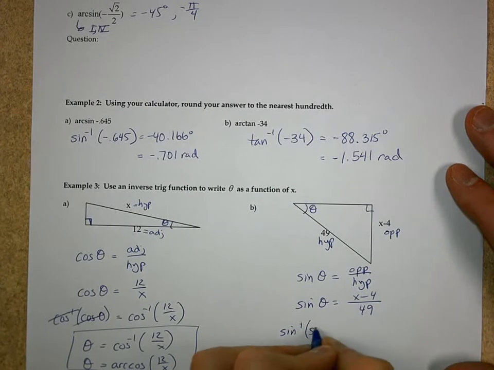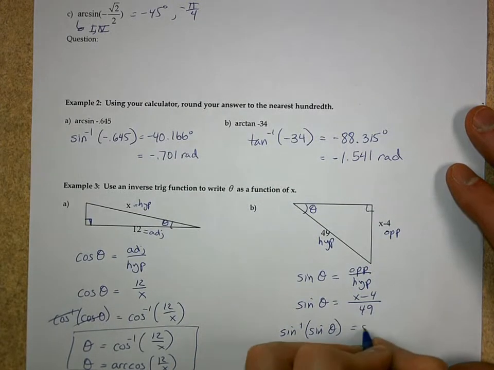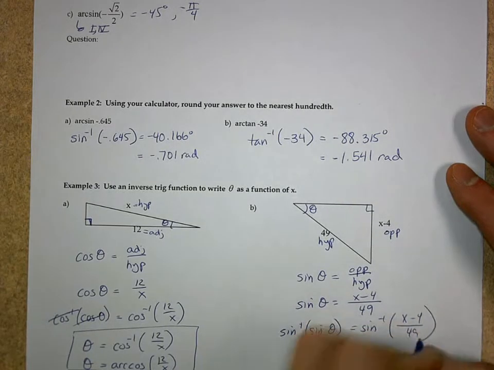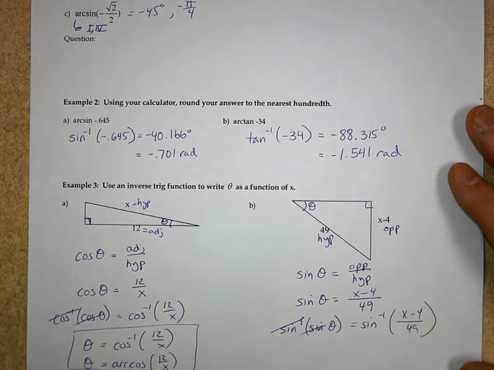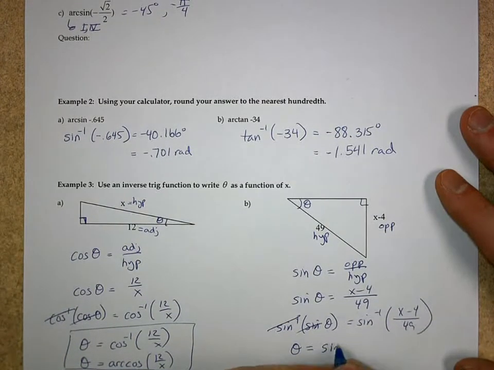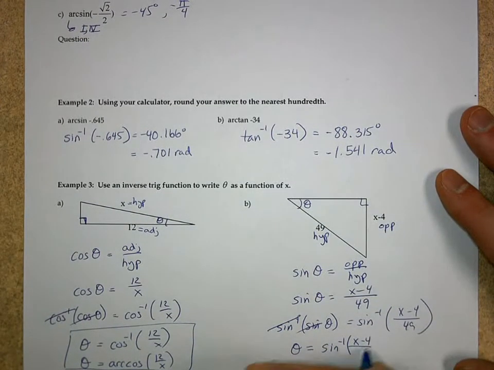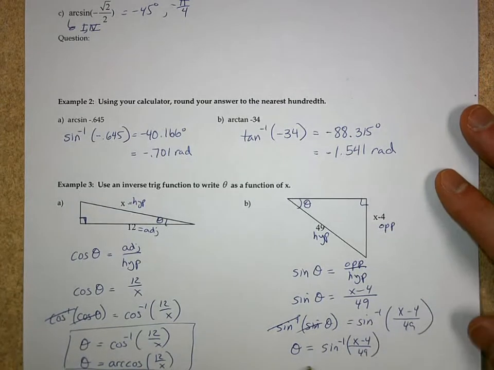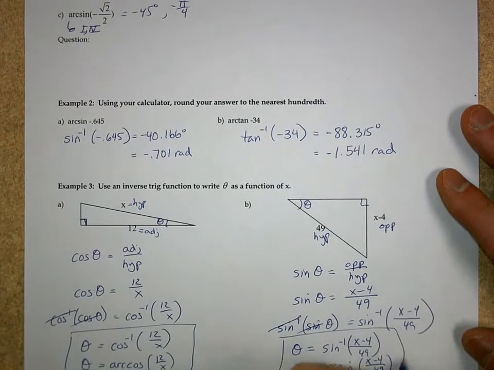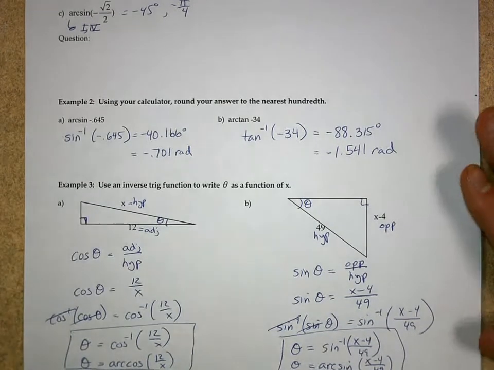We'll take the sine inverse of both sides. Sine and sine inverse cancel out. So I'm left with theta being the sine inverse of x minus 4 over 49. Or we can say it's the arc sine of x minus 4 over 49.